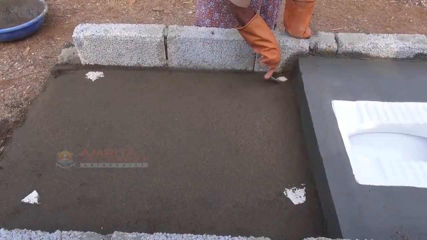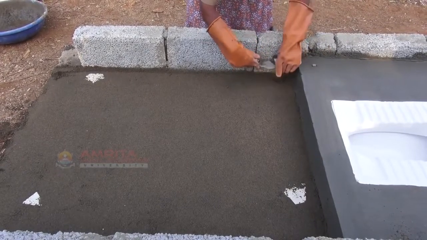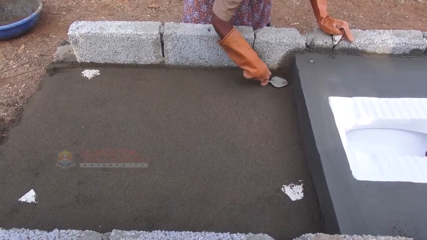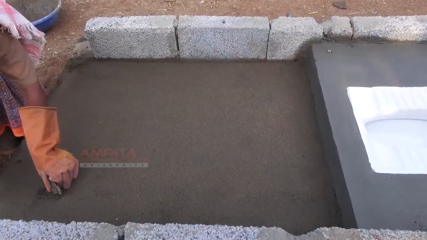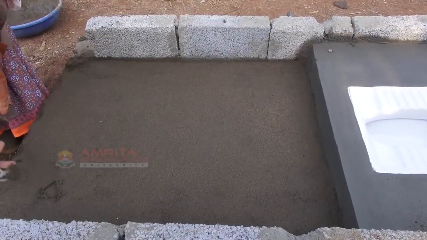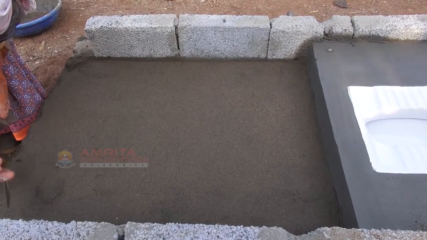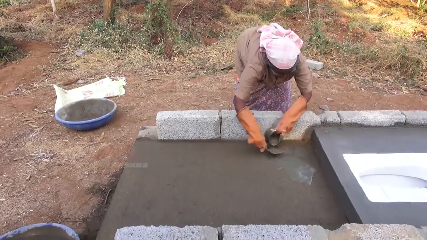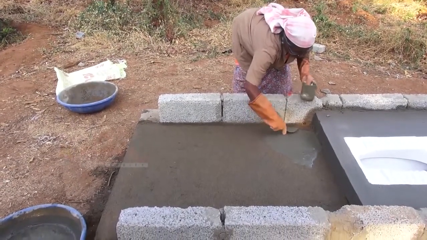Remove the tiles and fill the area with cement mortar. Apply a thin layer of cement grout to smoothen the surface.